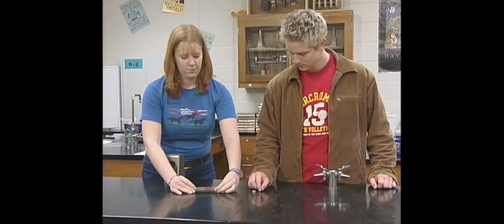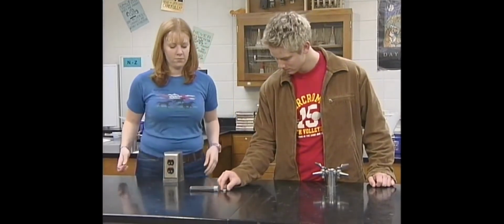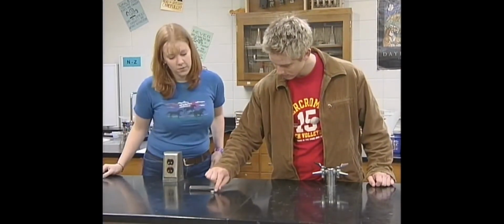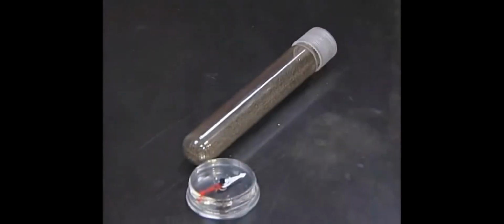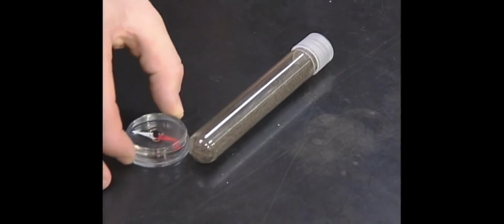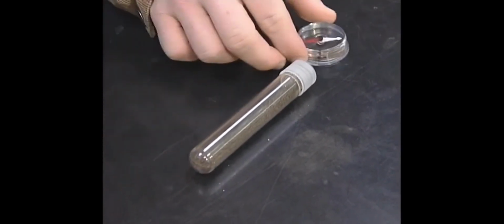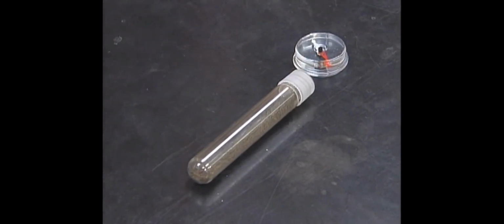Next, we'll remove the magnet, being careful not to disturb the arrangement of the filings. This time, when we bring the compass needle close, it is attracted and repelled by the different ends of the tube. We have created a magnet out of iron filings, just as a nail can become a magnet due to the movement of its domain.